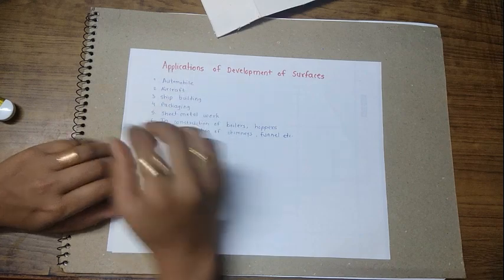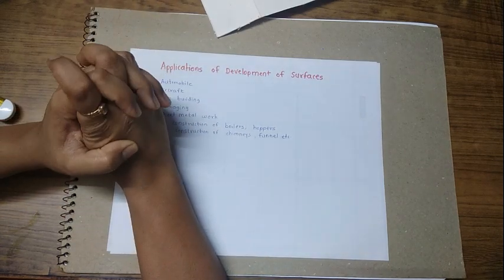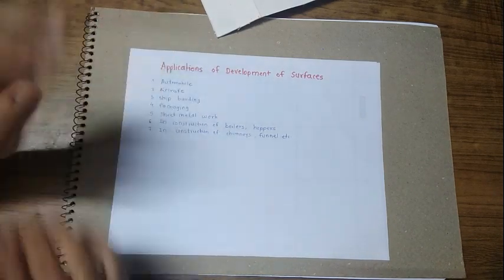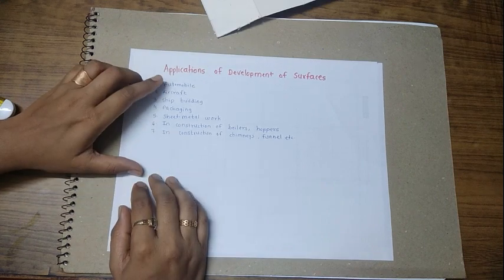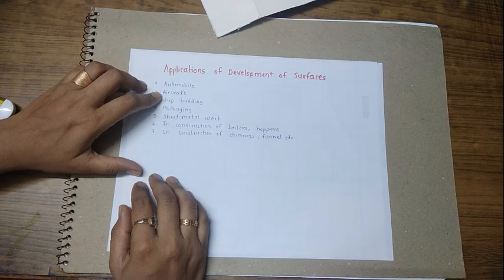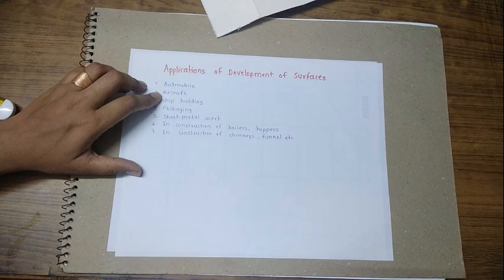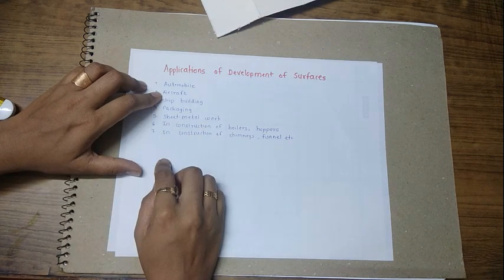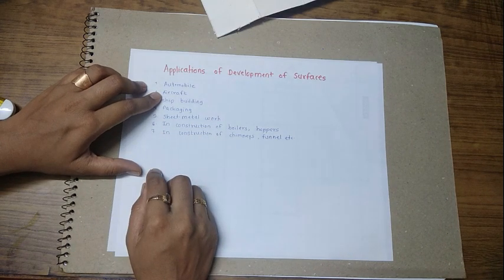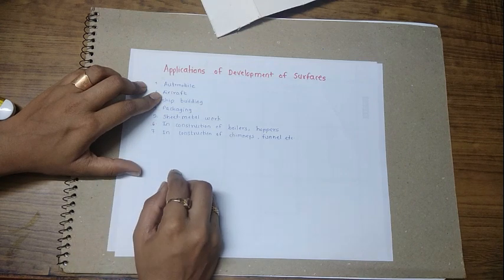Now, you will find the application of development of surfaces in many industries, such as automobile and aircraft. In the automobile, the body parts are made with the development of surfaces where sheet metal work is used.